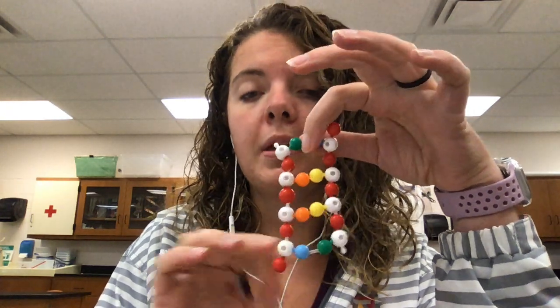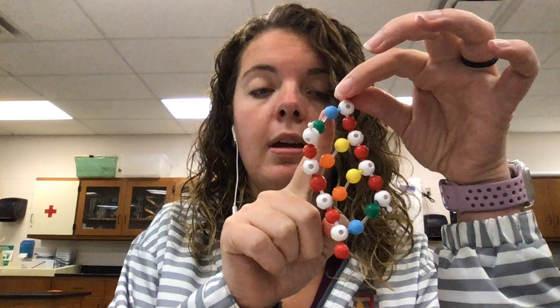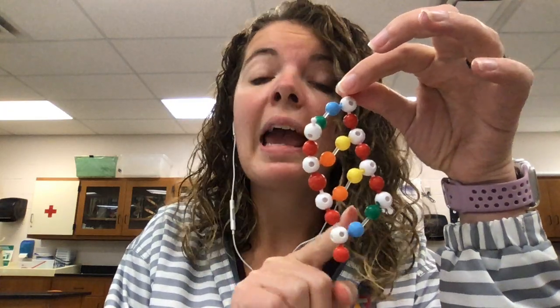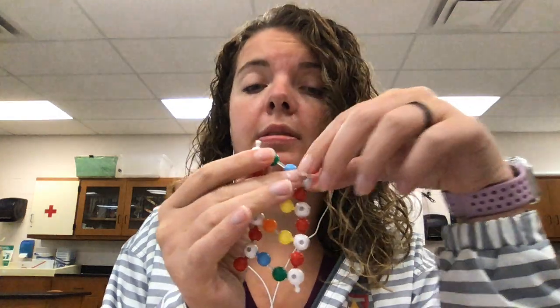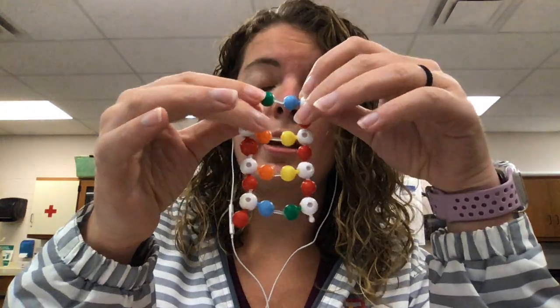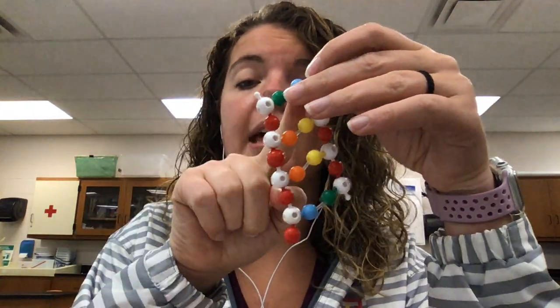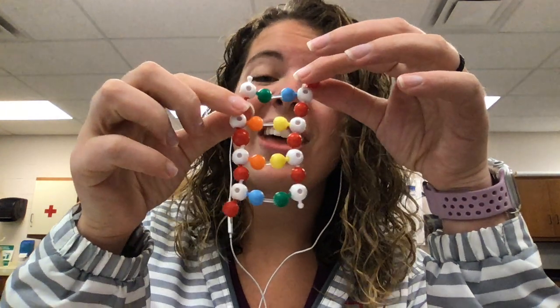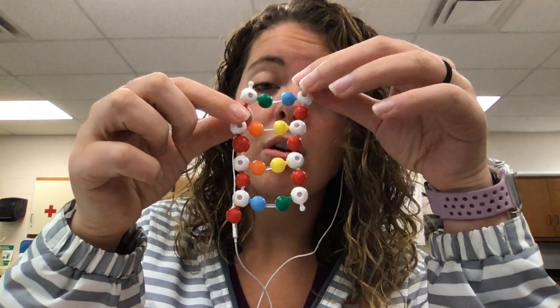Now, there's something I want you to notice. If you look on this side, there's a blue one on this side, but that's not the same down here. And that's okay. It does not matter which side the adenine and thymine is on, or the cytosine and the guanine, as long as they are matching together, that's all that matters. So that's DNA.